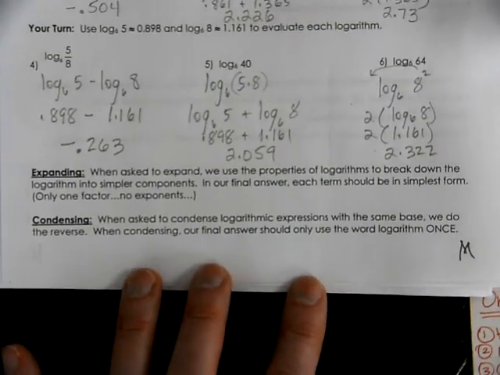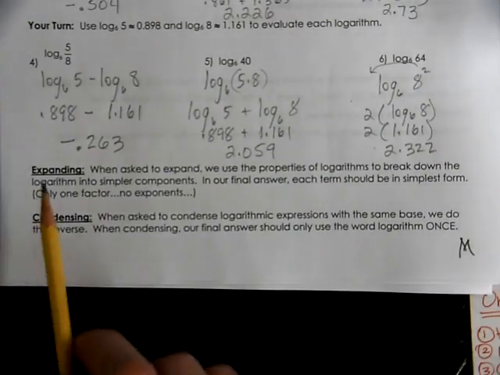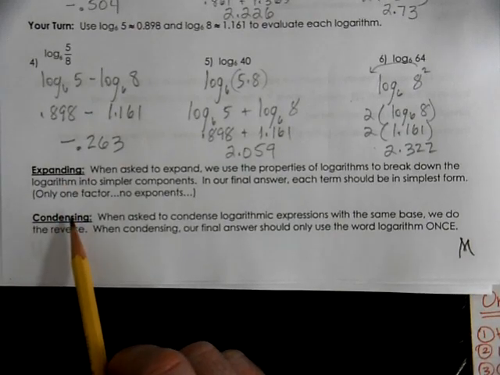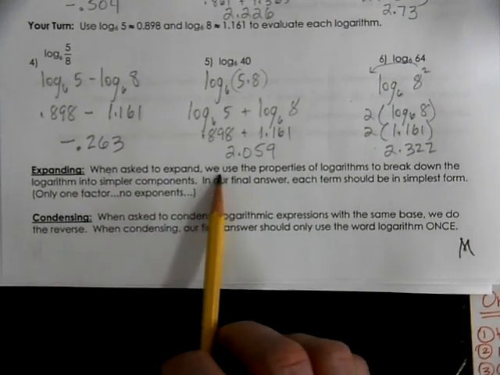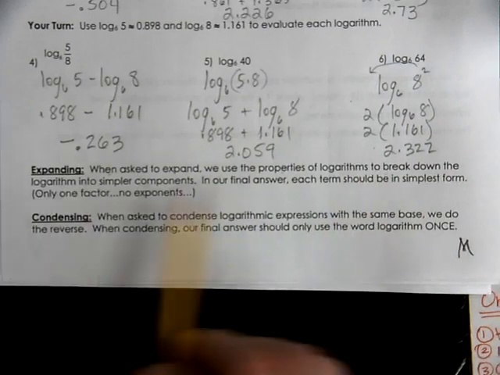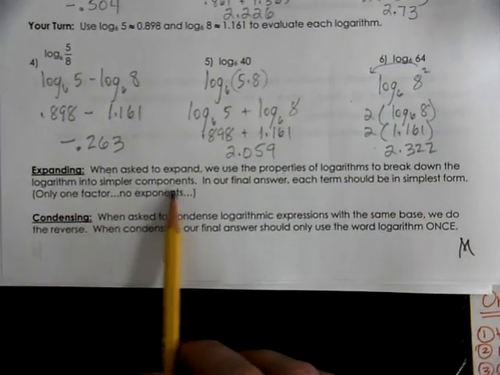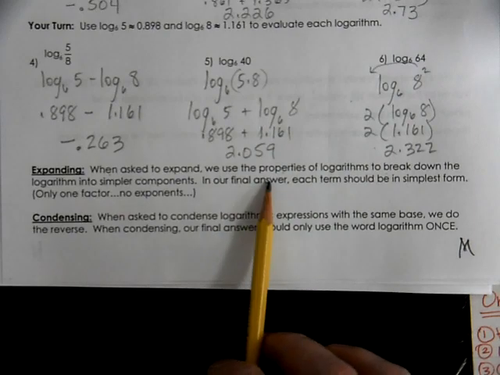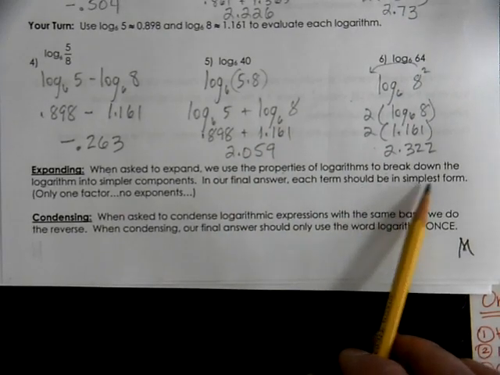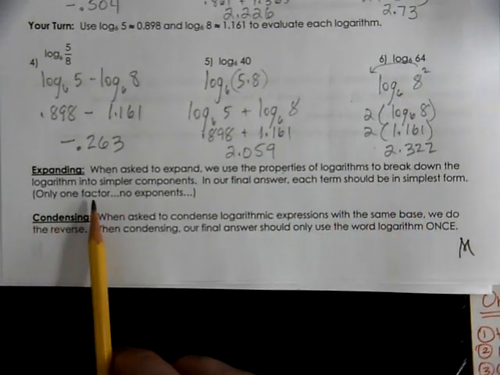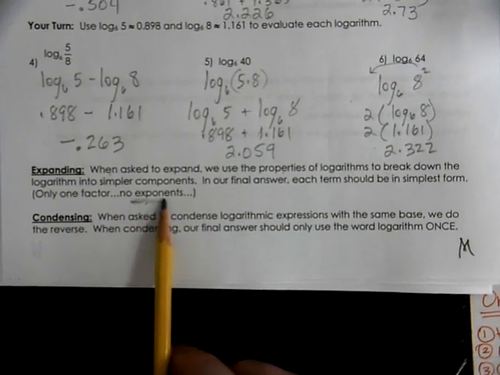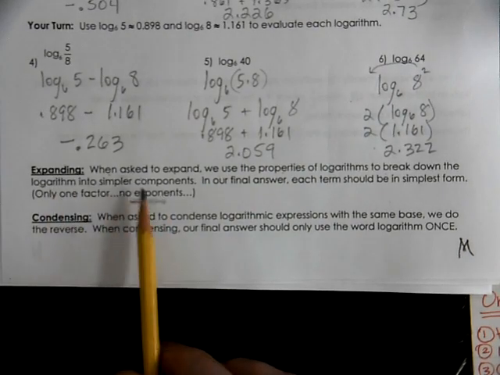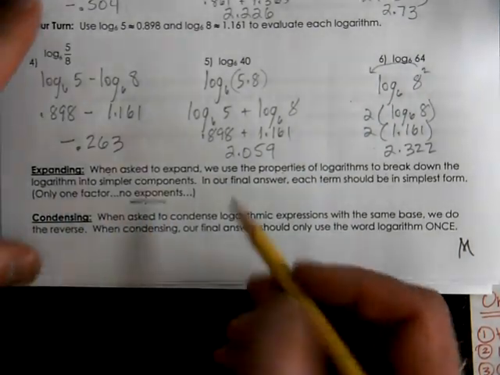All right, down to the exciting examples. Expanding and condensing. You've got to use your brain. You've got to put the puzzle together. When asked to expand, we use properties of logarithms to break down logarithms into simpler components. In your final answer, each term should be in simplest form. There should only be one factor. There should be no exponents. Okay? And there can be multiple logarithms.